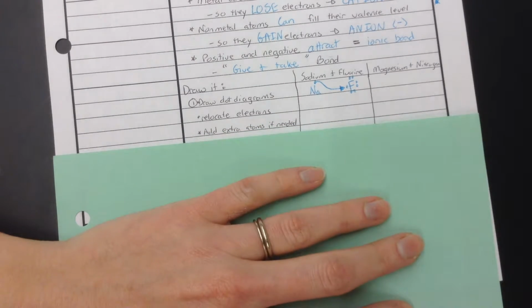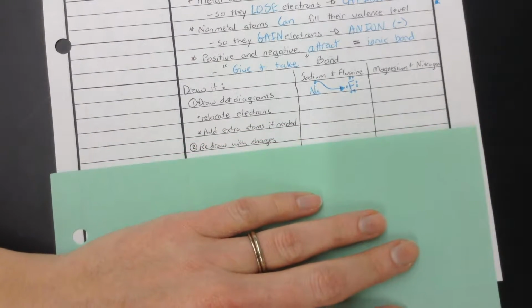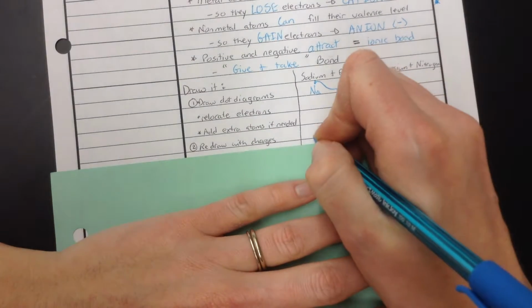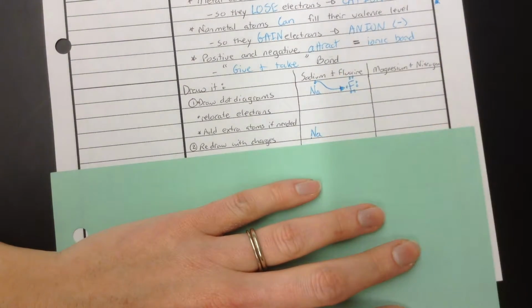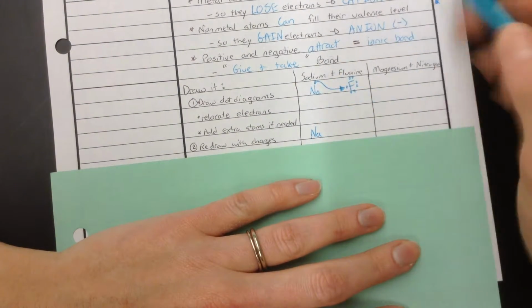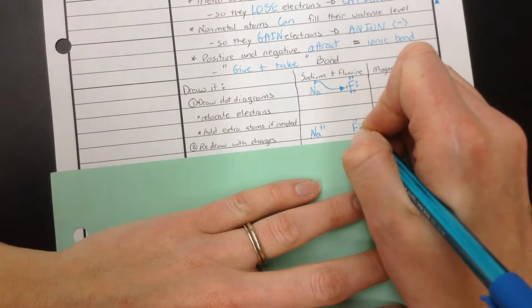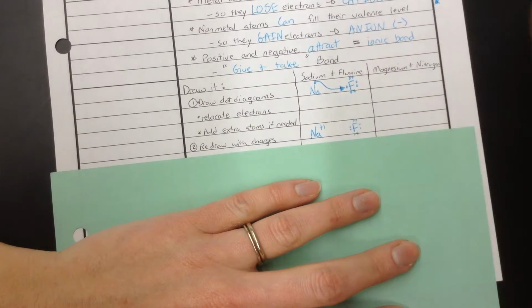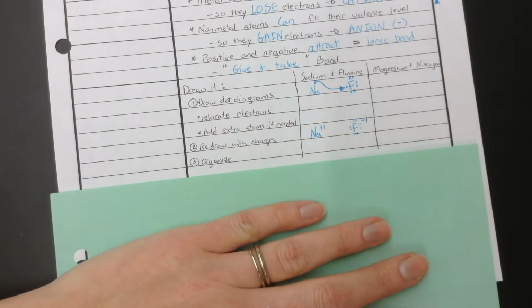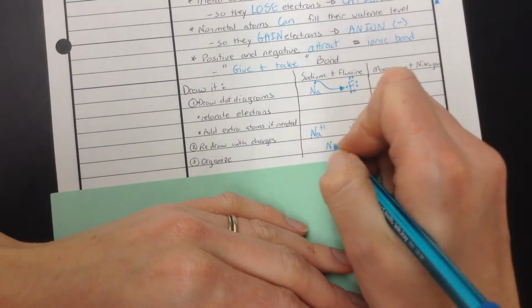So we don't need any extra atoms. We'll need some in the magnesium nitrogen one. So now what we're going to do is we're going to redraw it with the charge. Sodium lost 1 electron, so it becomes +1, and fluorine gained 1 electron, and so it now has a -1 charge. And so then all we have to do is organize these guys, and this one's pretty easy.